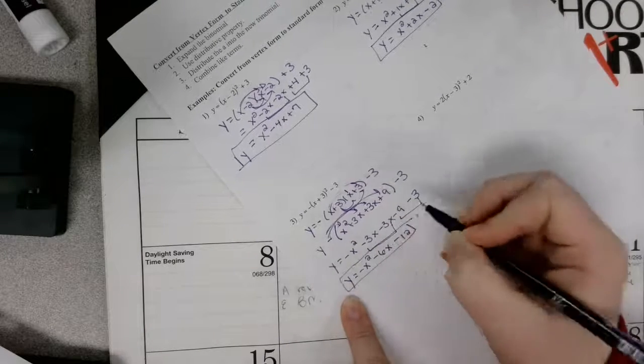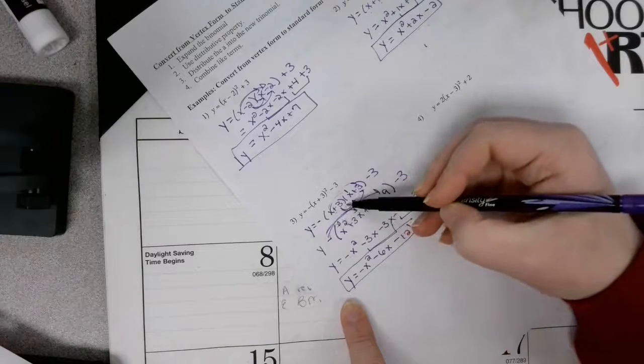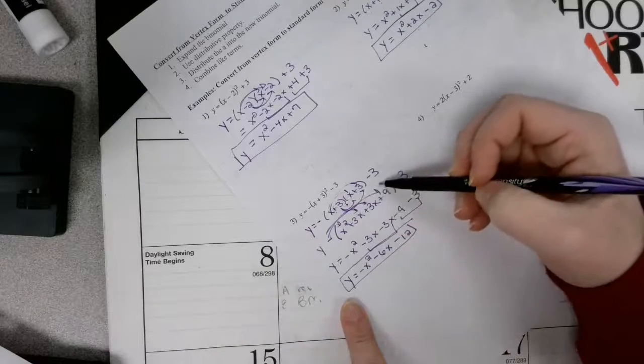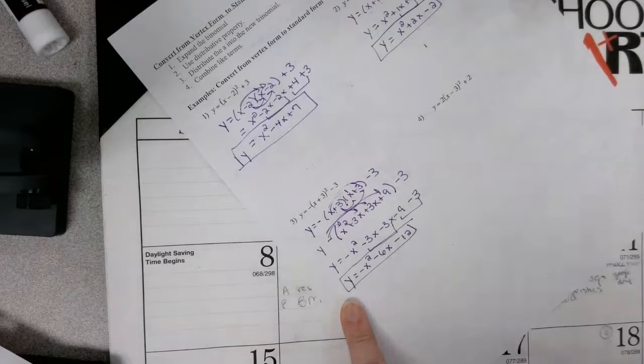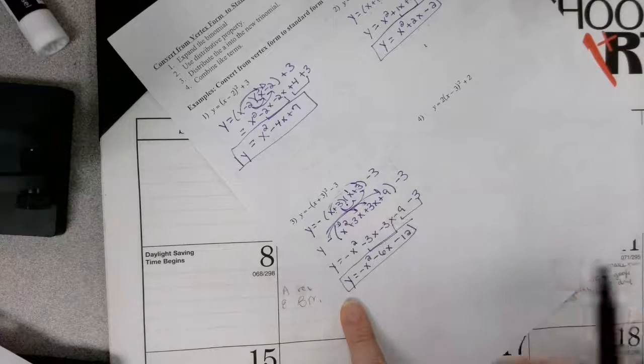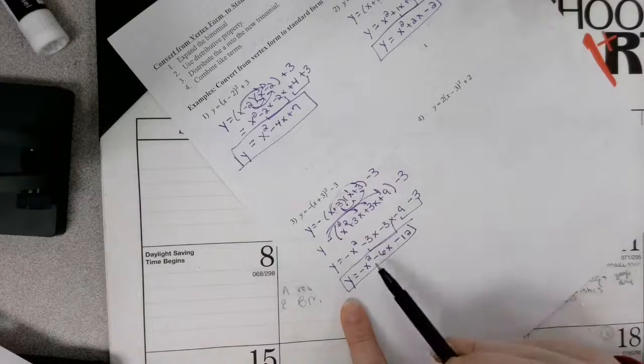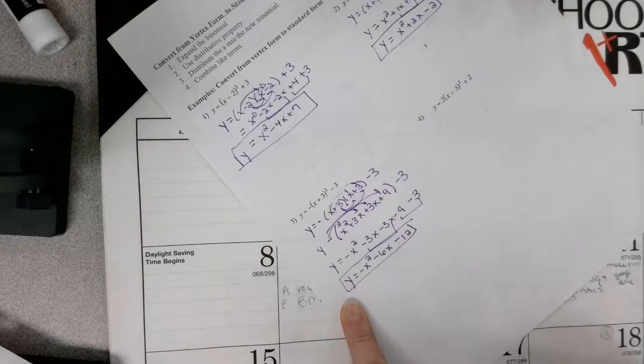And again, if you wanted to distribute the negative, it just goes to the first set of parentheses, then you FOIL. There's a couple different ways you could have done it. You could have simplified those 3 x's to make 6x from the beginning. As long as you got to the same final answer as me, we are okay.